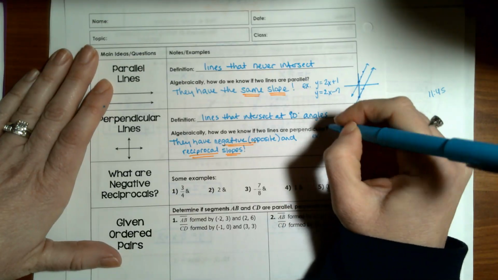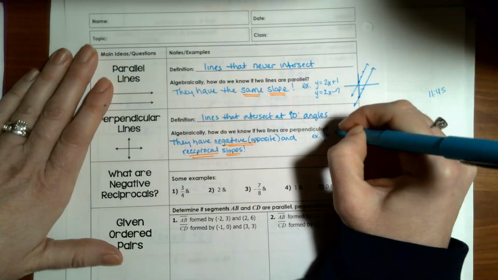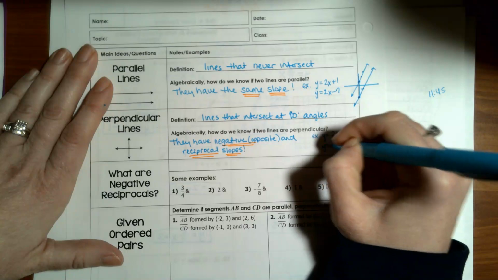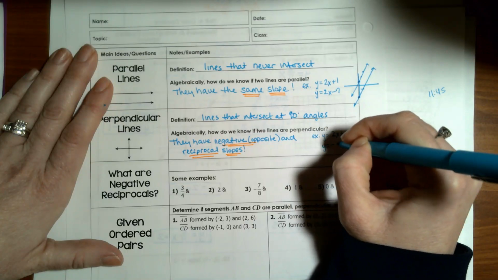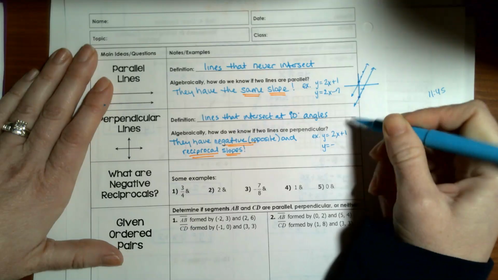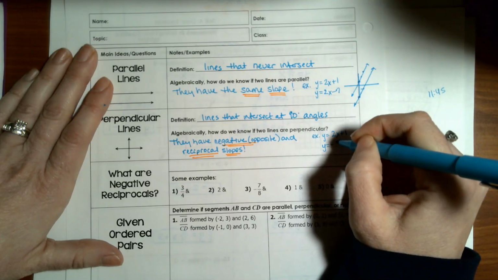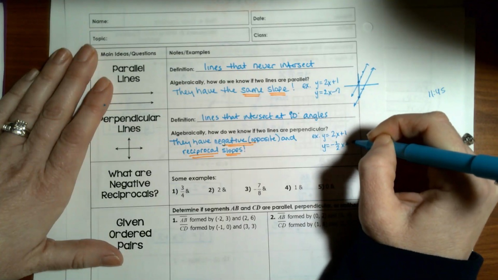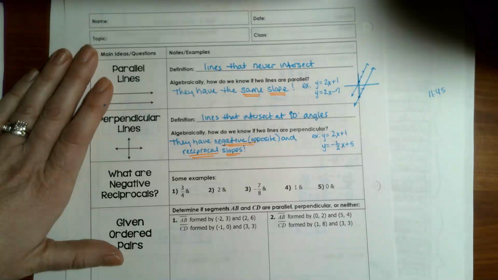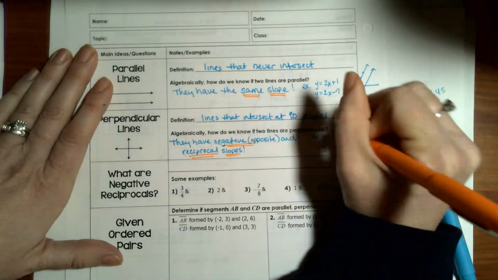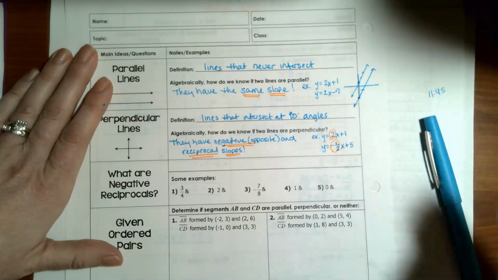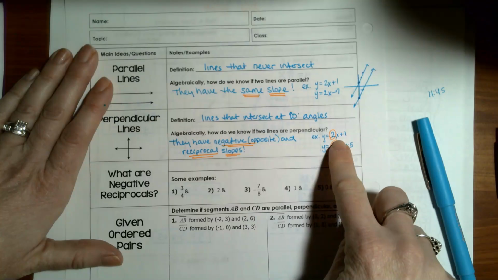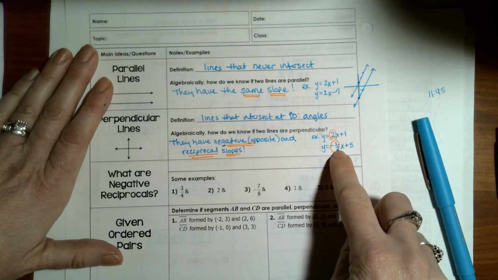So example, y equals 2x plus 1, and y equals negative, because this was positive, so this is negative, and this was 2, so instead of 2, this is going to be 1/2 x. And then in this case they have plus 5. But this is the part we're looking at. We're looking at the 2, and we're looking at the negative, so positive to negative and 2 to 1/2, because this would be 2 over 1, so now it's 1/2.